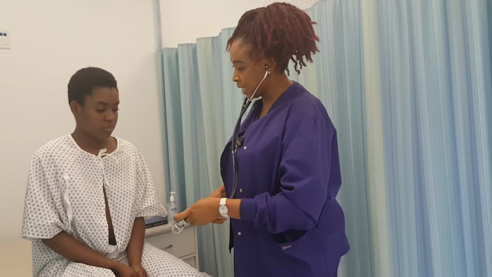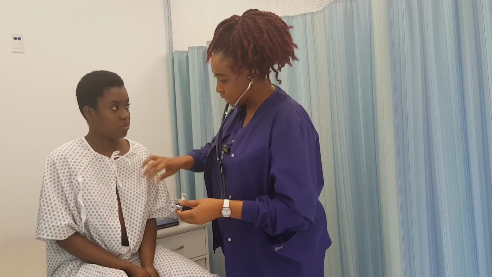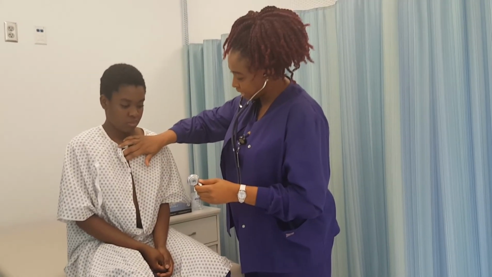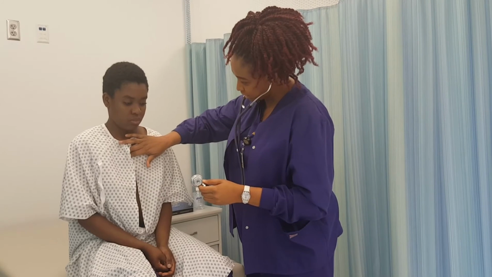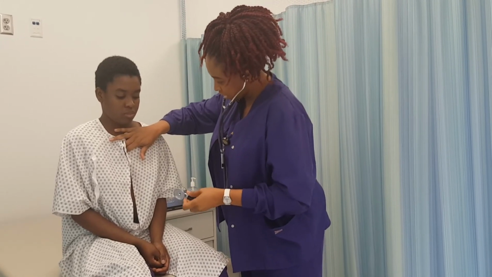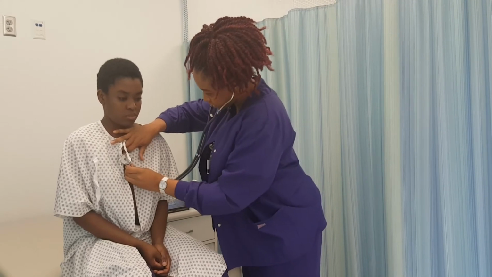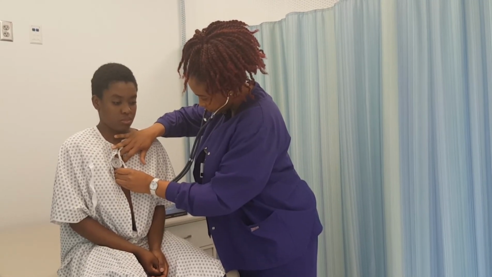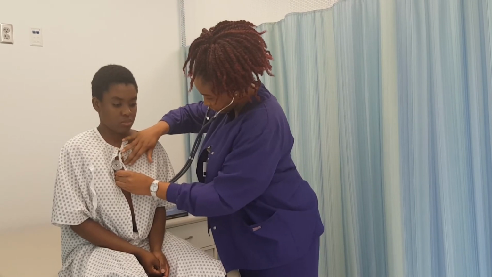So we're going to go right ahead, and the first thing I'm going to listen for is the sounds of the aorta, and we can find that in the second intercostal space on the right side of the chest. And I'm going to go right ahead and listen there. Okay, that sounds good.